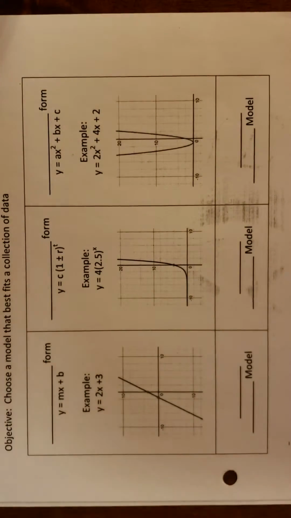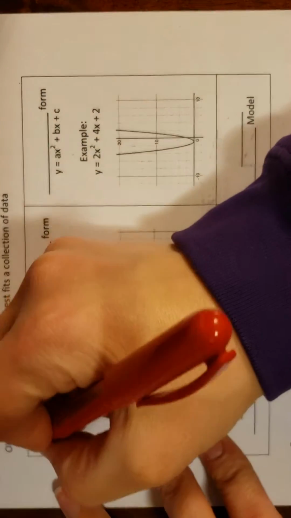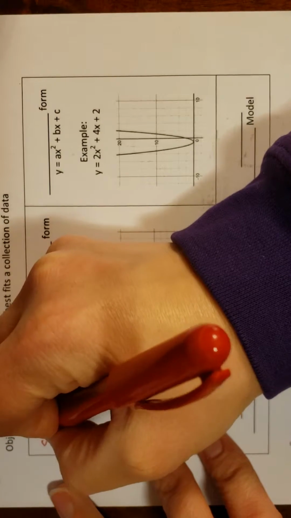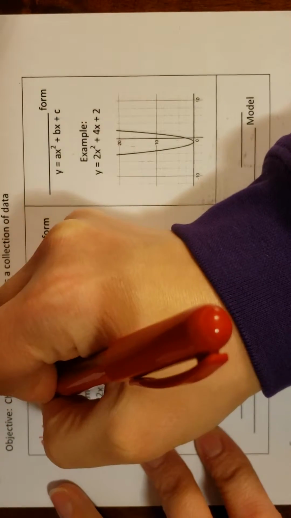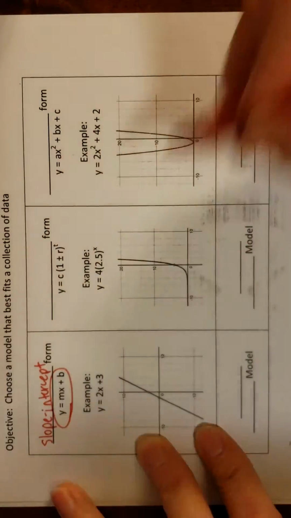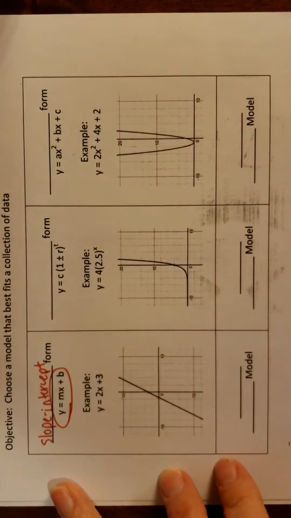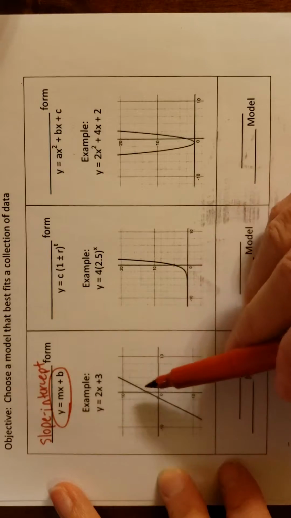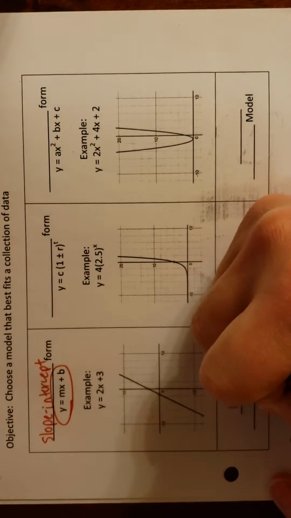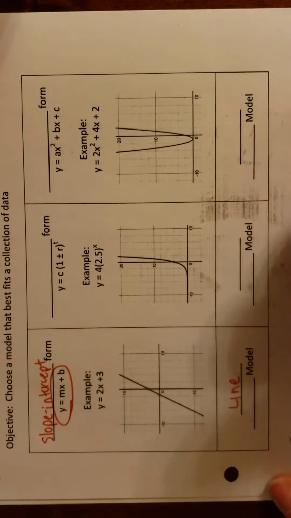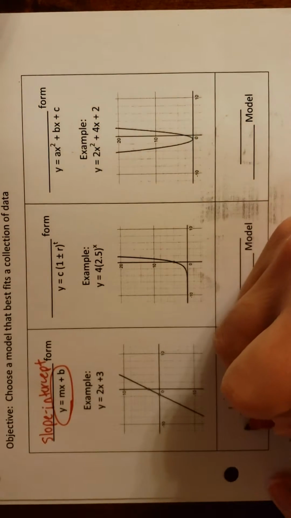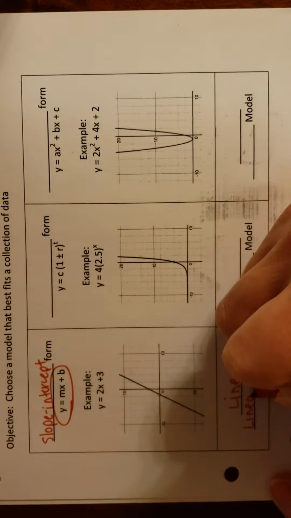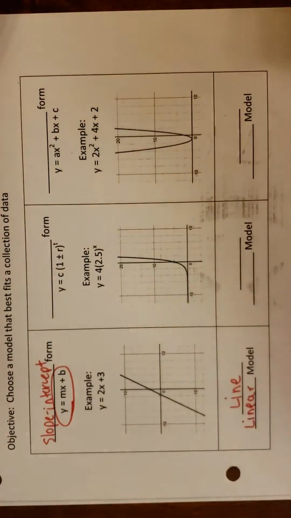So in the past, you have learned and done slope-intercept form, which is y = mx + b. If I were to graph this equation, this is what it would look like. And it makes a line. And we call this linear. Or we say linear, just to be funny.